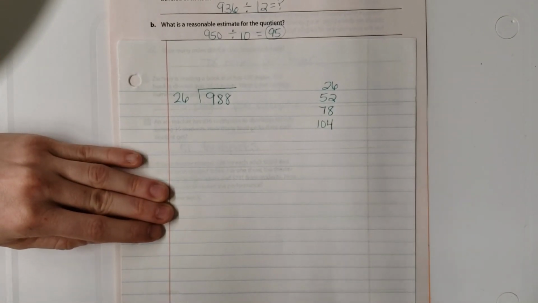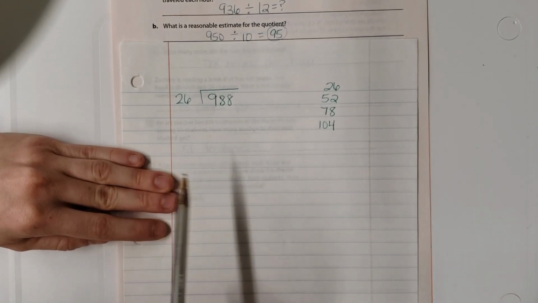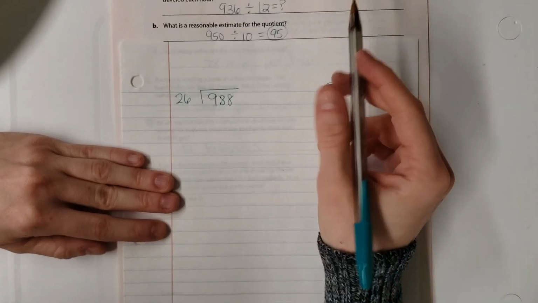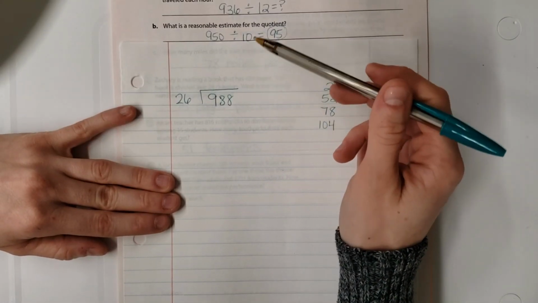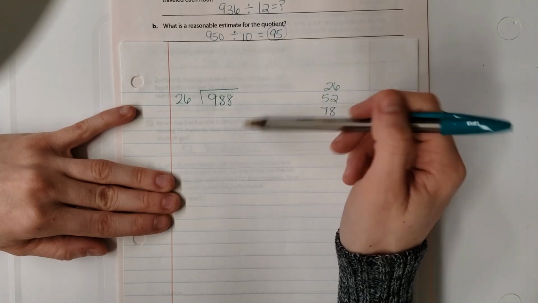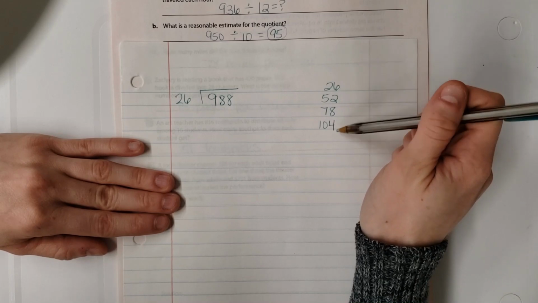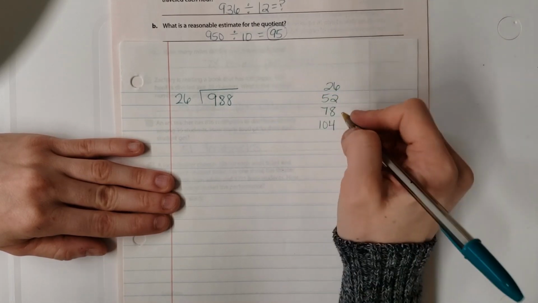All right, so I'm going to use my partial quotients method this time since I used standard algorithm last time, but keep in mind either one is fine. So I want to try and get as close to this 988 as possible. I want to try and break this down into large chunks, save me some steps.